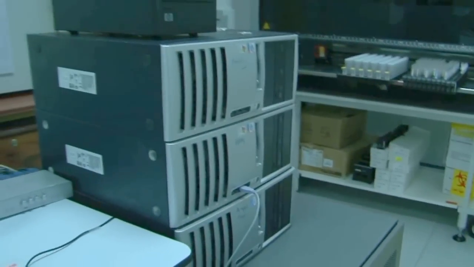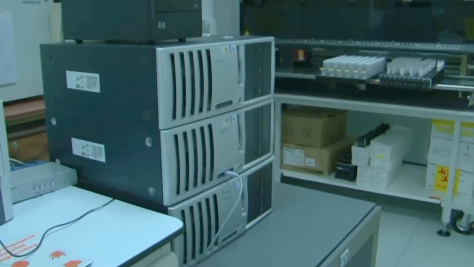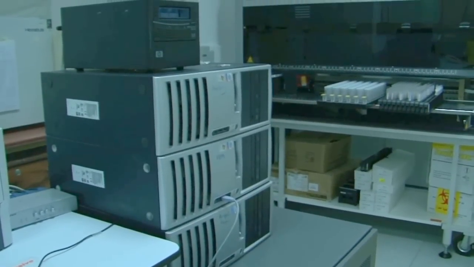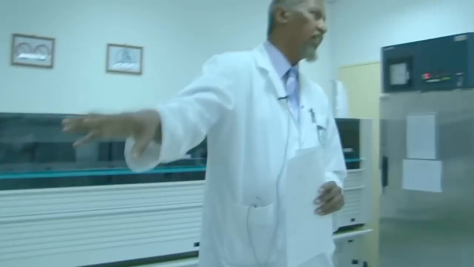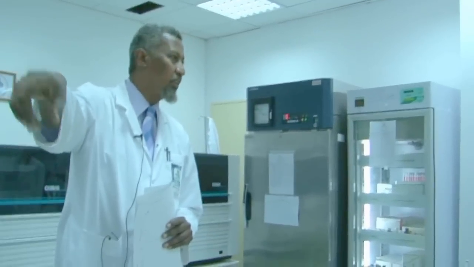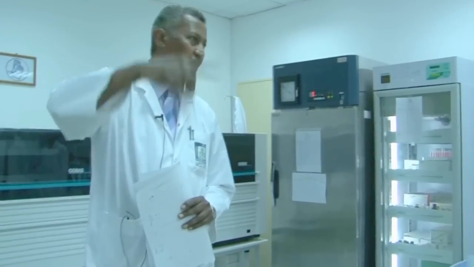And there is software here where you can register your samples. So it's real-time PCR. Real time. There is no gel. That means this is a real-time PCR. You'll get your result on the screen in the shape of arrows and waves.